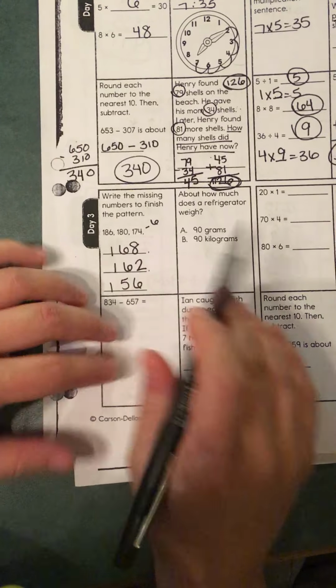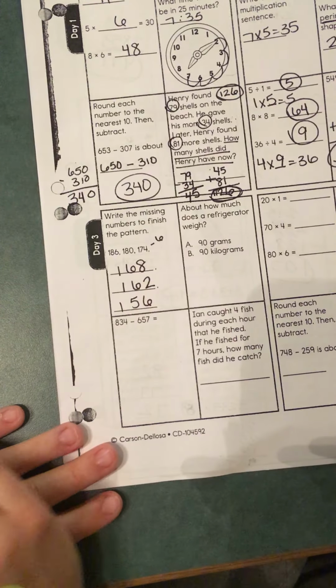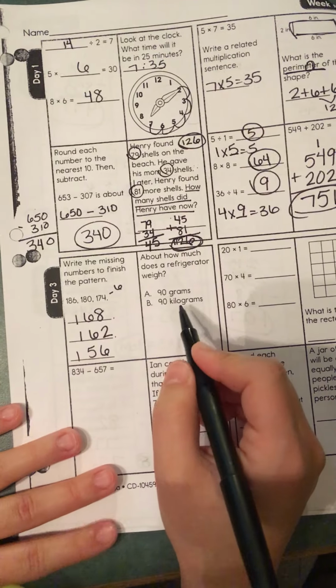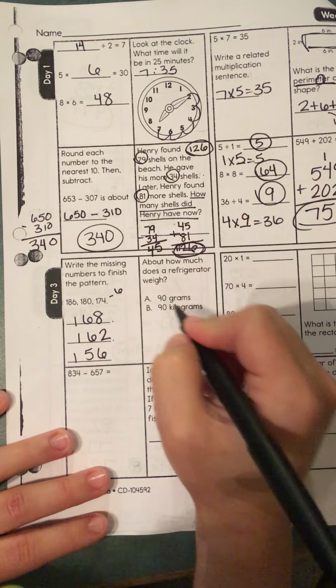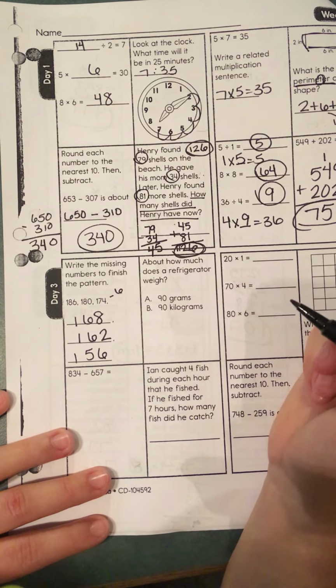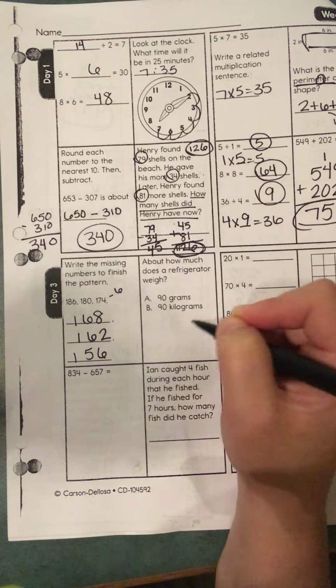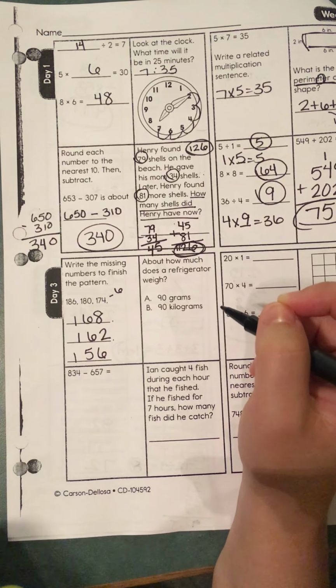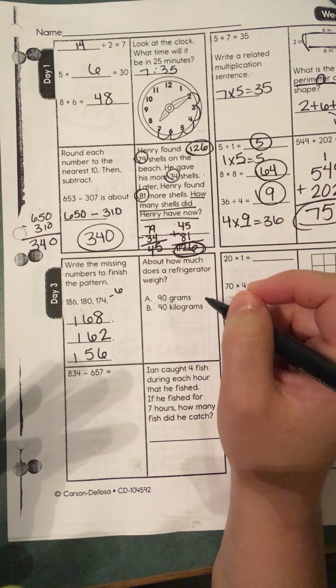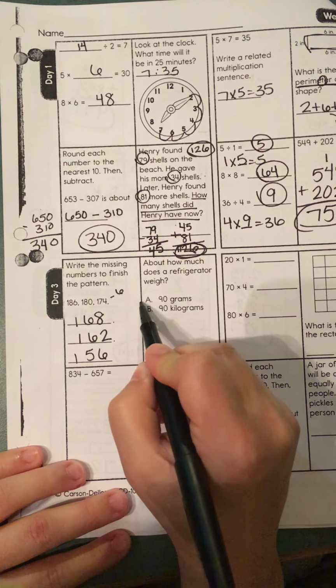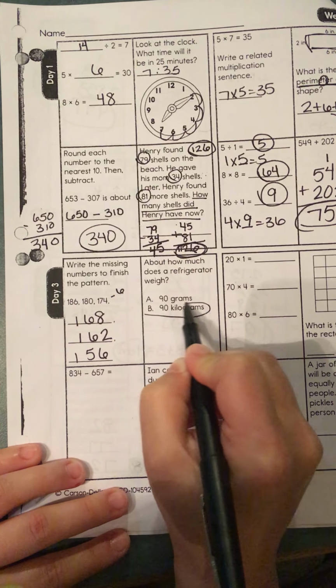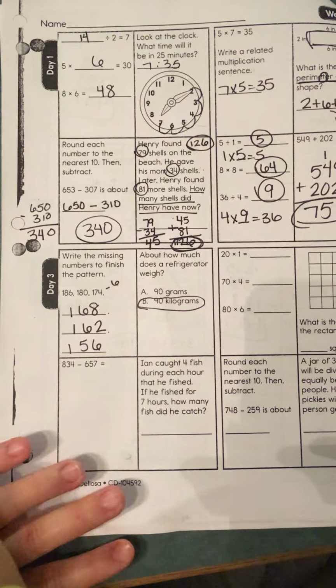All right, here, what is a refrigerator going to weigh? 90 grams or 90 kilograms? Remember, whenever we did weight, we said a gram is about 1 paper clip, and a kilogram is about 1 pineapple. So is it going to be 90 paper clips or 90 pineapples? For that, we are obviously going to say it'd be about 90 pineapples because a refrigerator weighs a lot.